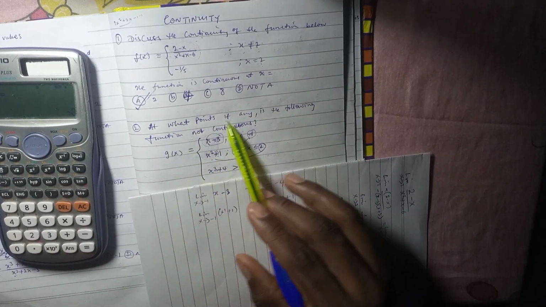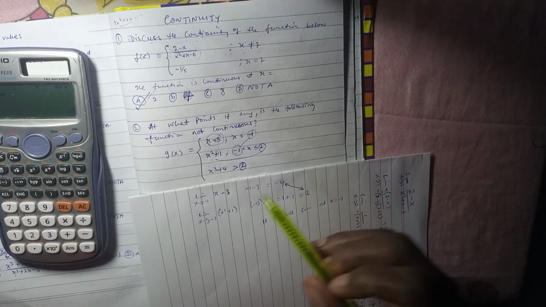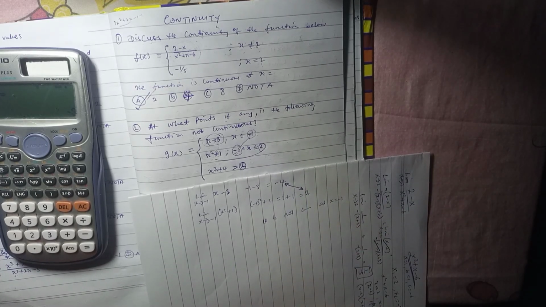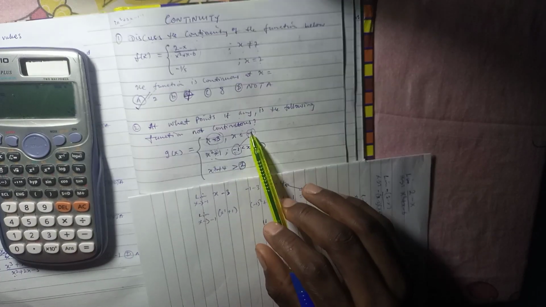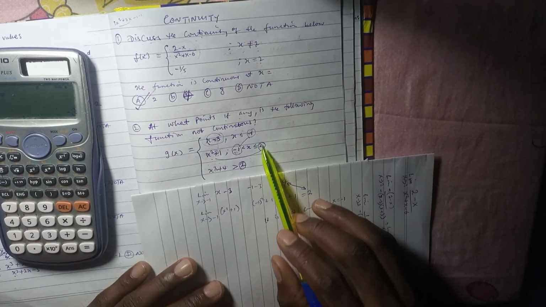Remember, the question said at what point, if any, is the following function not continuous? So at minus 1 it is not continuous because minus 4 and 2 are not equal. The answer this one gave us at minus 1 and the answer this one gave us at minus 1 are not the same thing. So let us test for 2.